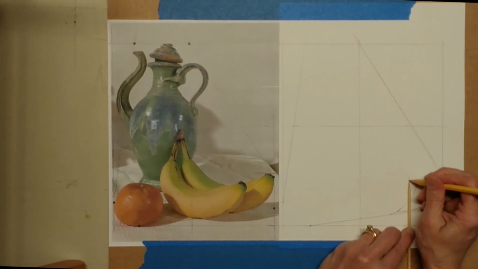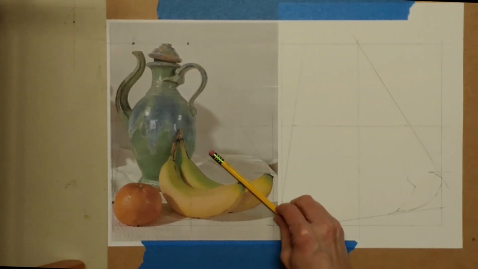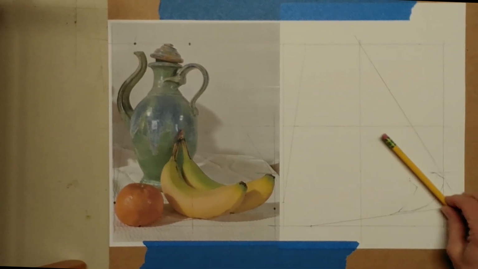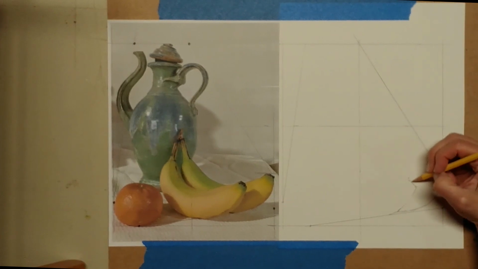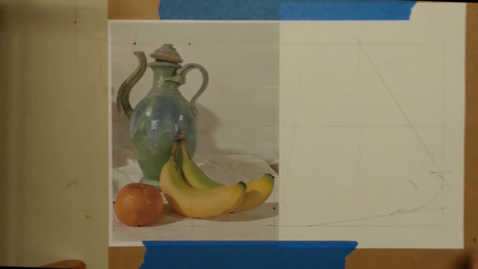It's a little lower than my first estimate. Now I'm going to place my pencil on the angle, and I'm going to double check it that way. Bring it up just slightly. So we have lots of tools at our disposal.